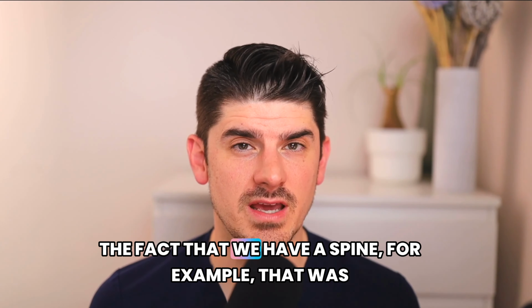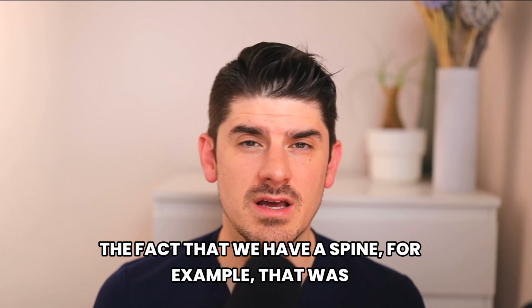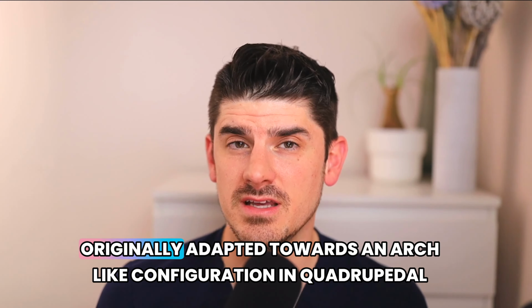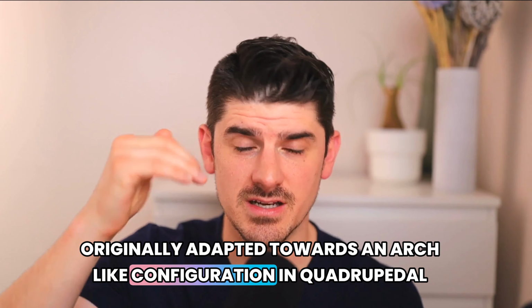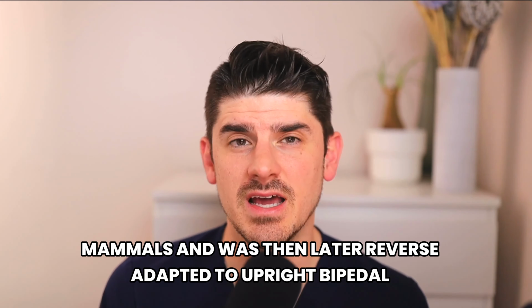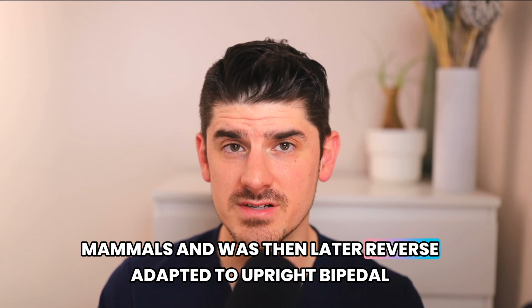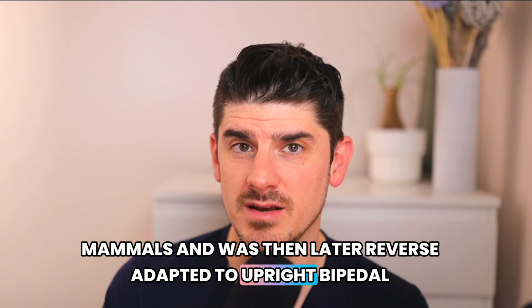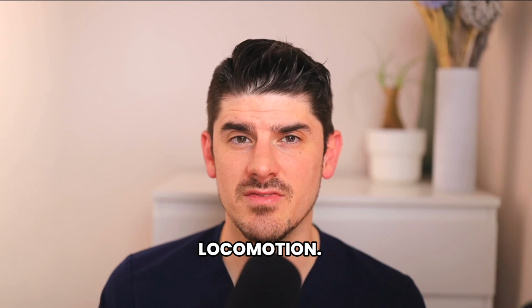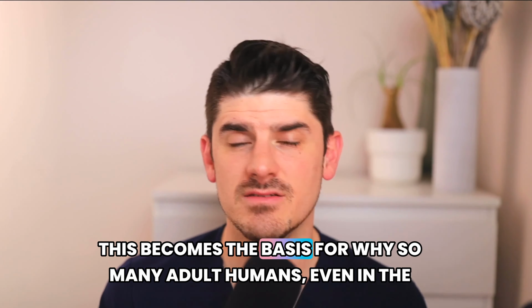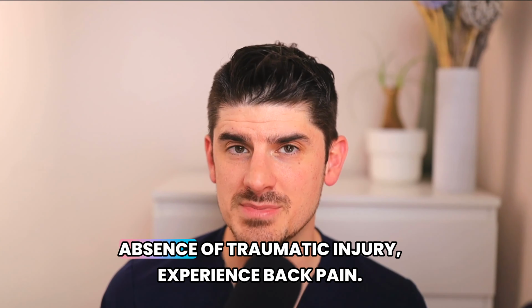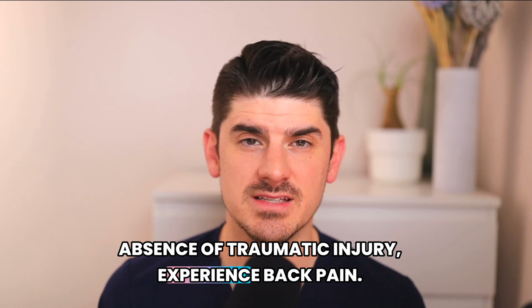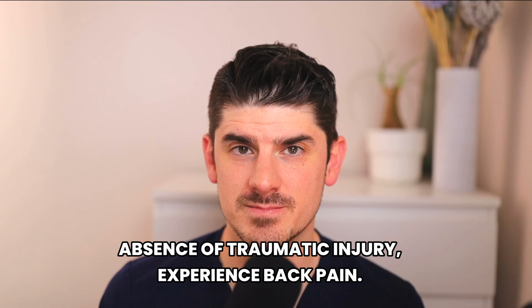The fact that we have a spine, for example, that was originally adapted towards an arch-like configuration in quadrupedal mammals and was then later reverse adapted to upright bipedal locomotion. This becomes the basis for why so many adult humans, even in the absence of traumatic injury, experience back pain.